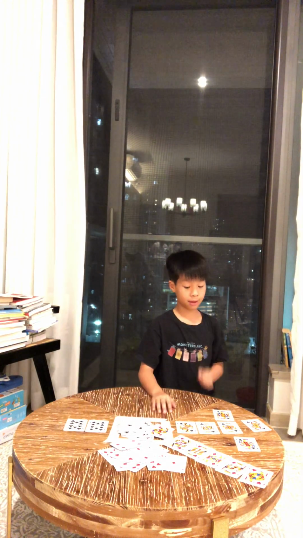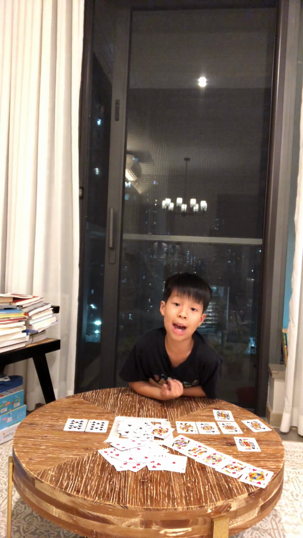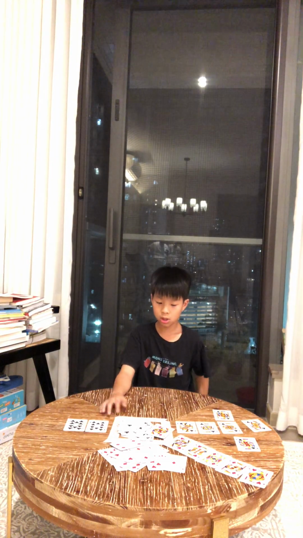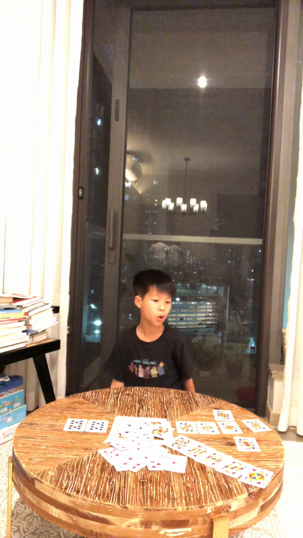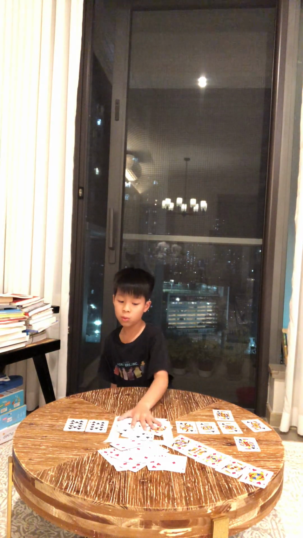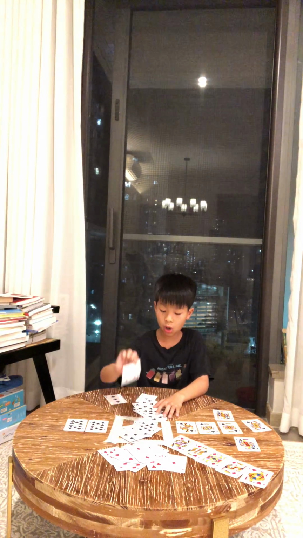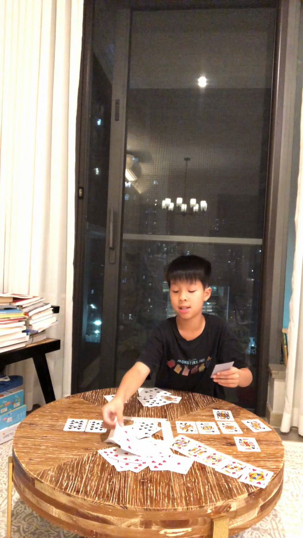Now that we have our cards all sorted out, let's count how many are in each. The things on the borders. Wait, that's weird. Where did red 4 go? We have no red 4s in here. But, oh wait, my bad. There's a red 4 here. I put it out by accident.